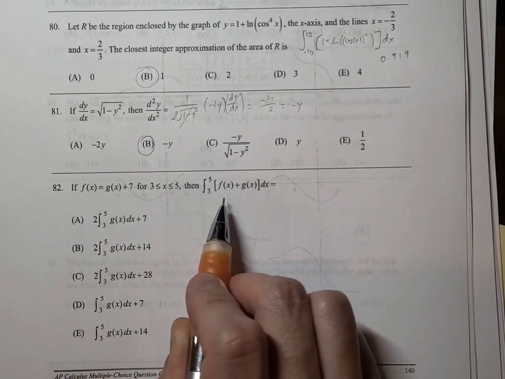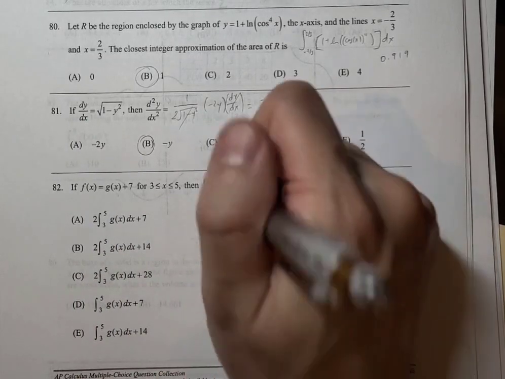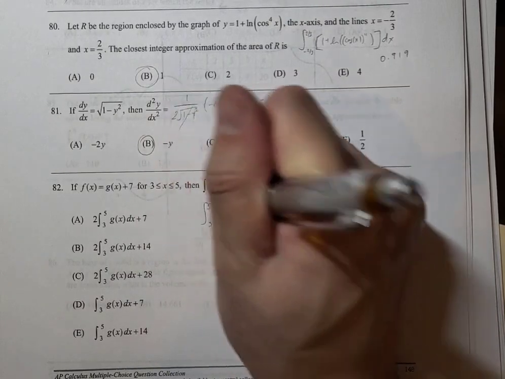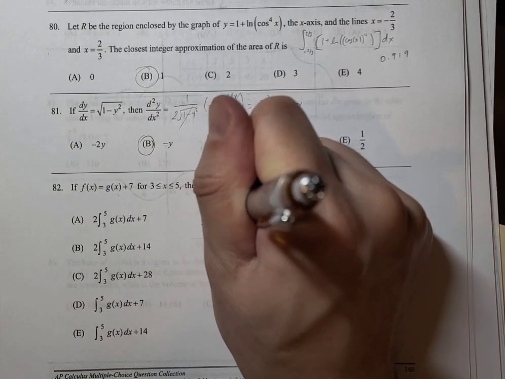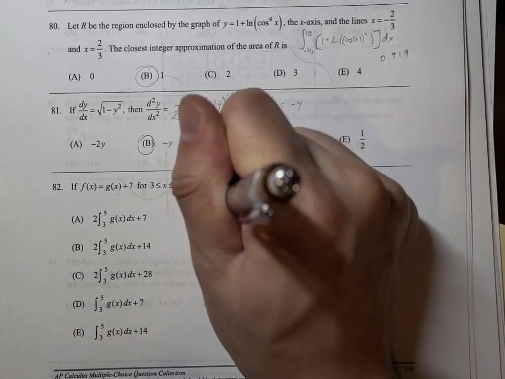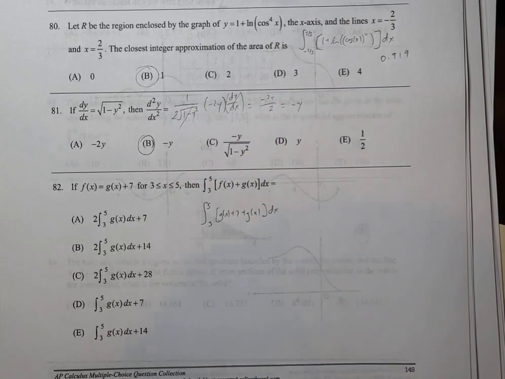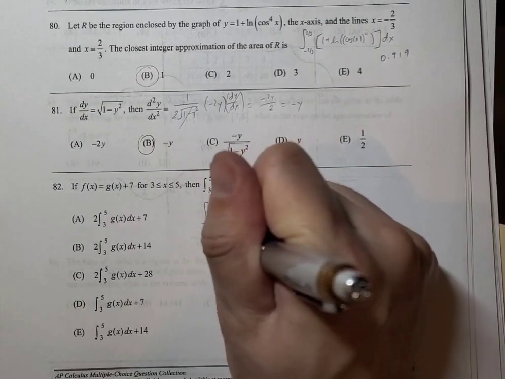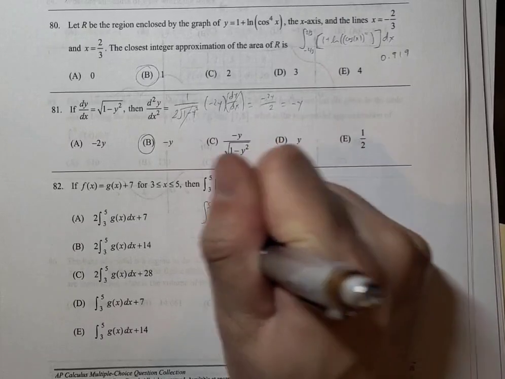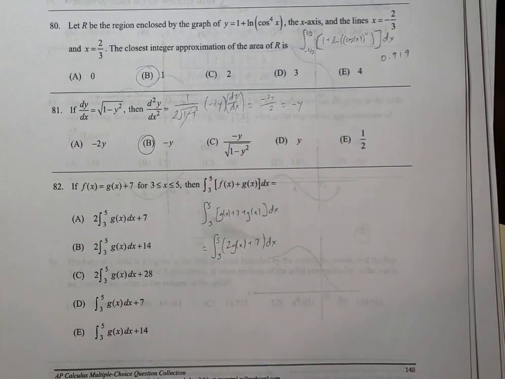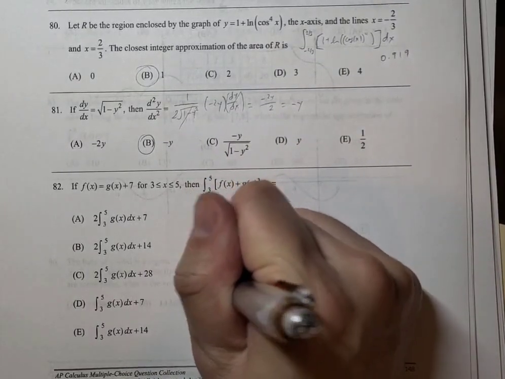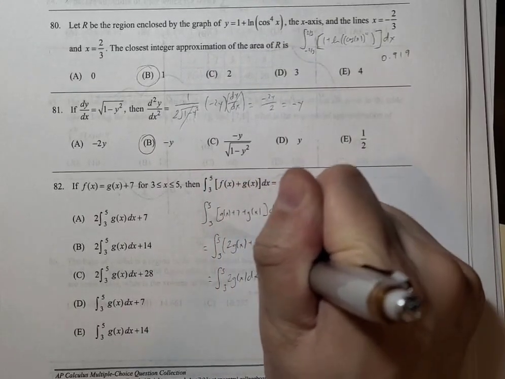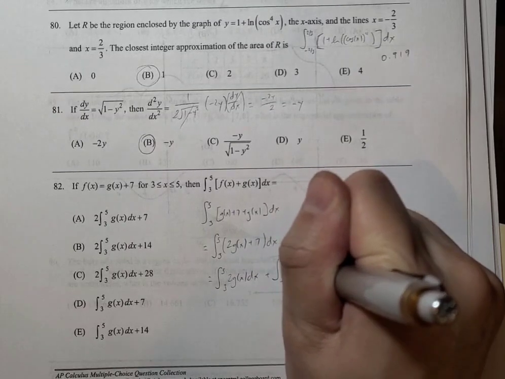So then we could get the integral from 3 to 5 of g of x plus 7 plus another g of x dx. So we can write it as the integral from 3 to 5 of 2g of x plus 7. Okay, and we can even break up the integral. Let me just go slowly. Integral from 3 to 5 of 2g of x dx plus the integral from 3 to 5 of 7 dx.